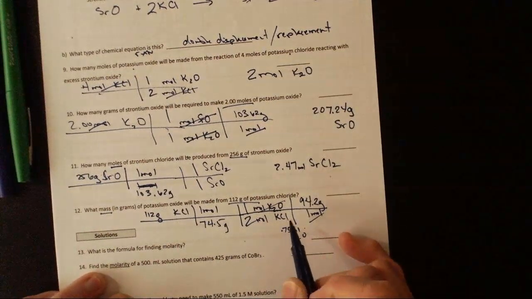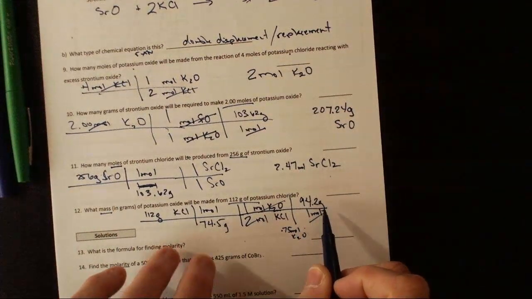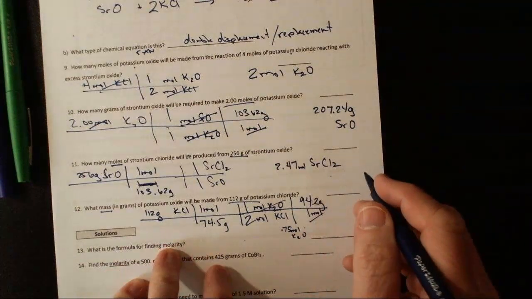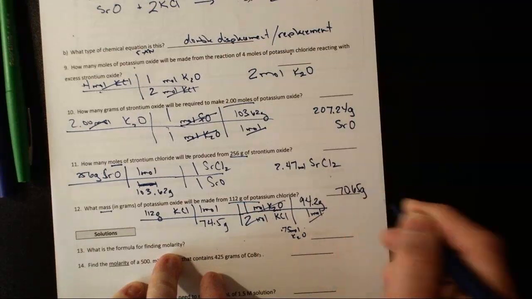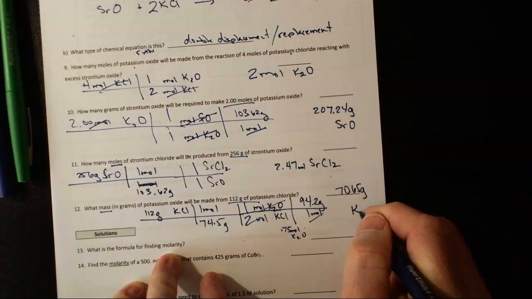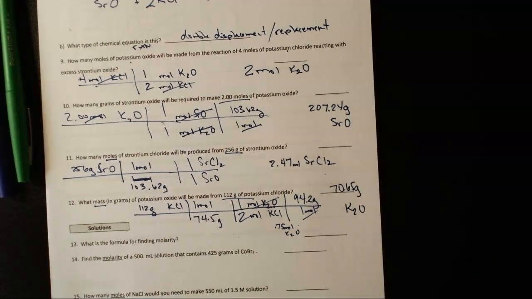Well, moles of potassium oxide times the grams per mole, and what I end up with is 70.65 grams of potassium oxide. So 70.65 grams of potassium oxide are made from 112 grams of potassium chloride.